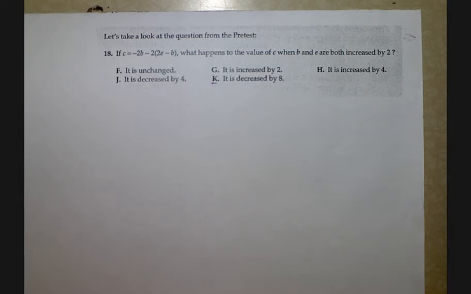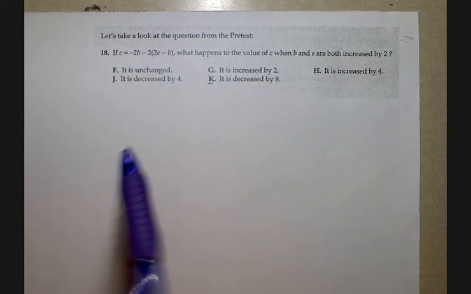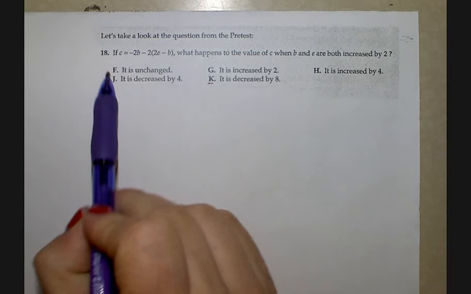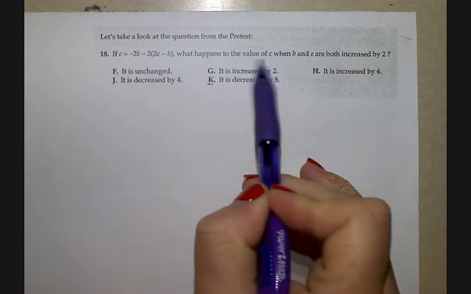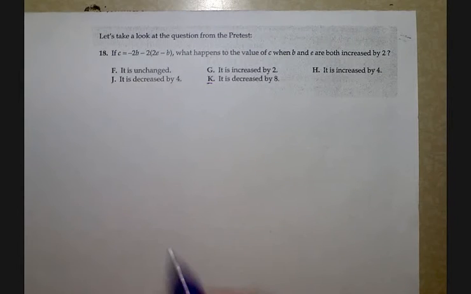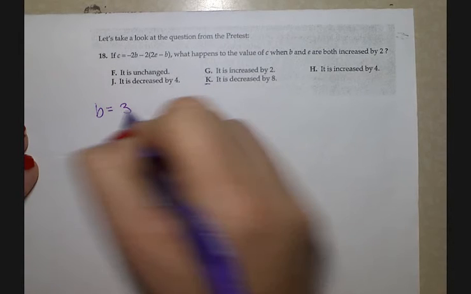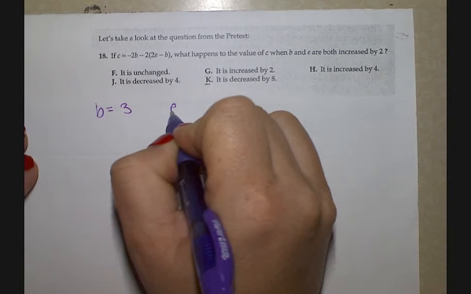ACT skill number 18. I look through these problems, and the majority of them are going to have you choose numbers to represent the given variables and then assess what happens. So in this problem it says if C equals this quantity, what happens to the value of C when B and E are increased by 2? So I'm just going to choose some numbers. Let's say B right now equals 3 and E equals 4.